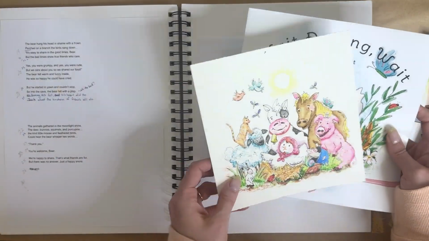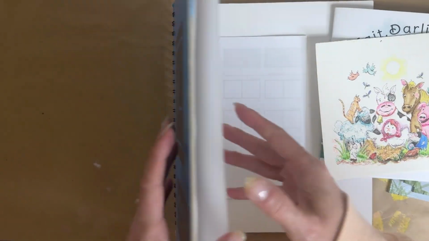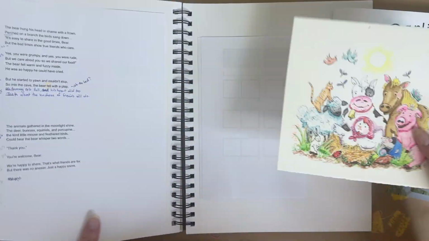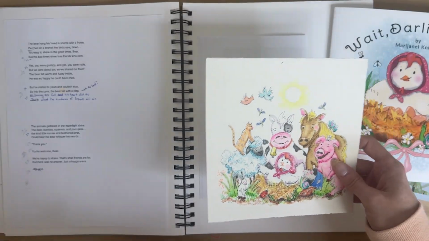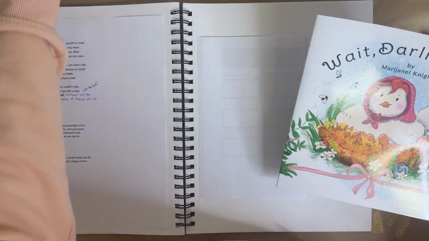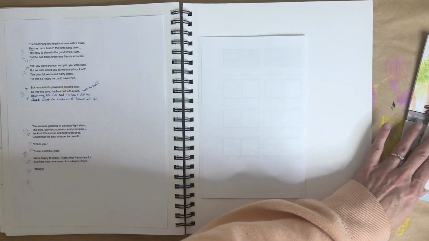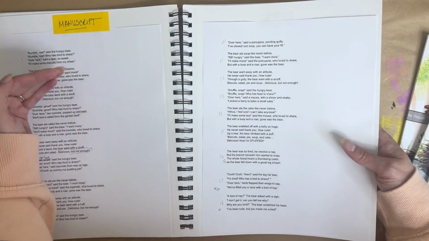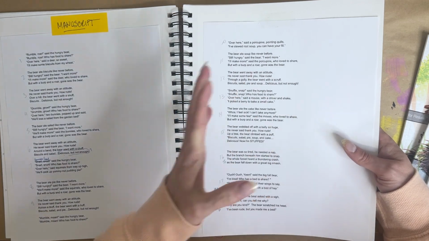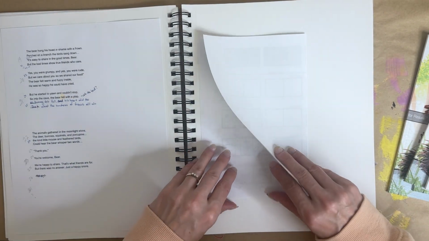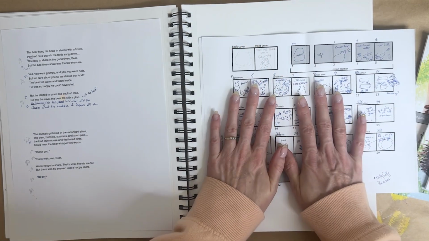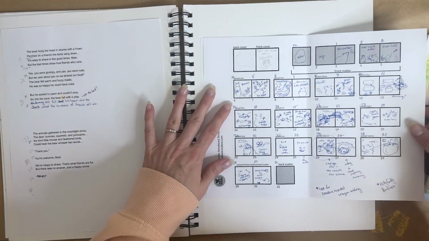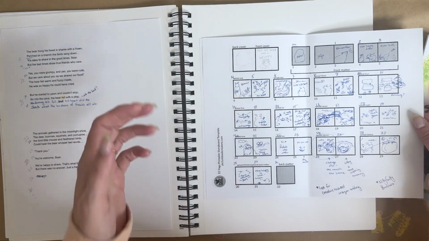But this shows you how, after I did all of my storyboarding and character development, I created my pilot painting to inspire all the future illustrations that would come in the book. So I hope that this has helped you get some ideas for how you can take your manuscript, begin to break it into all the sections that you want featured on different pages, and how you can use either my template within the Picture Book Creators community or something like this. I'm sure you can find one online if mine is not accessible to you.